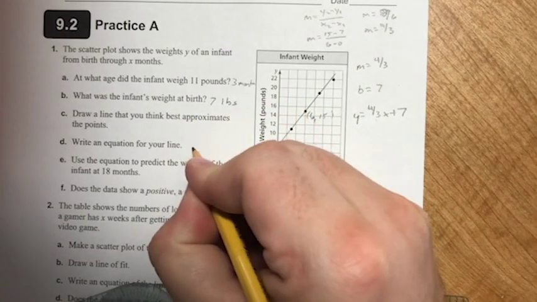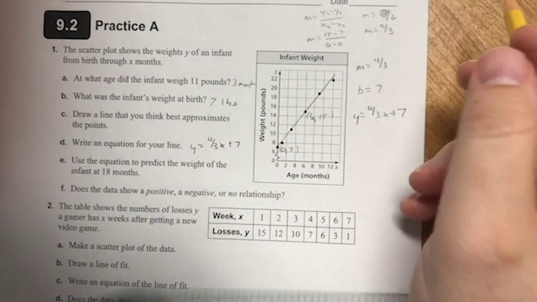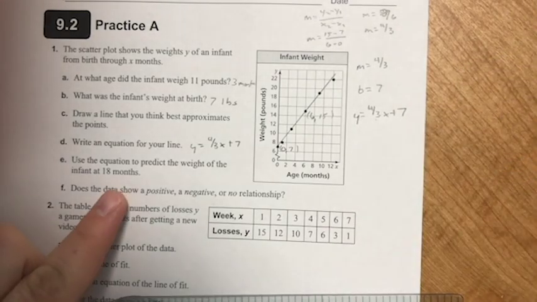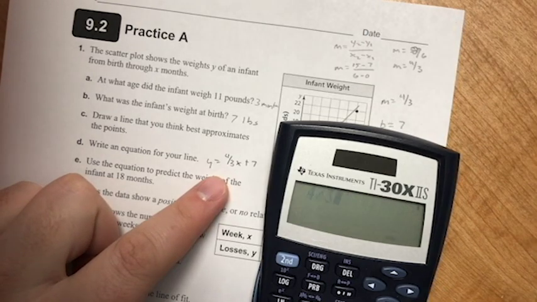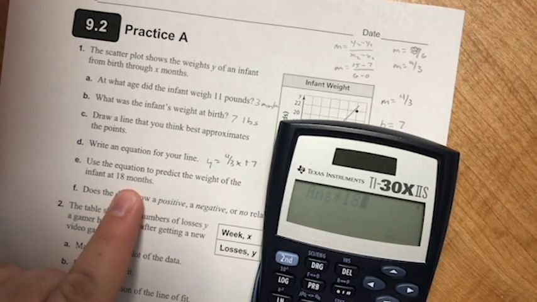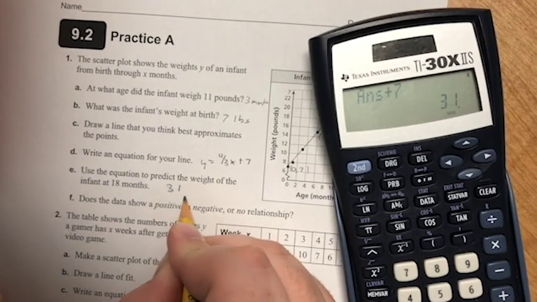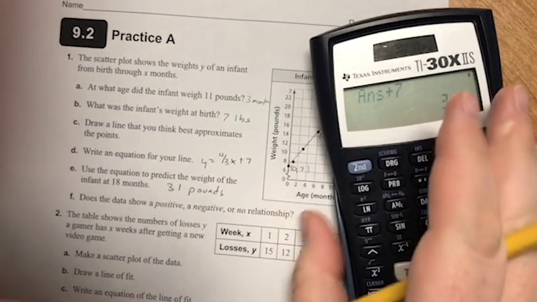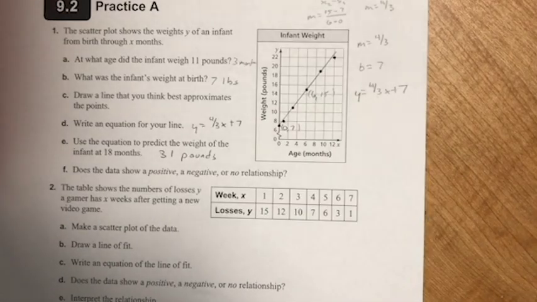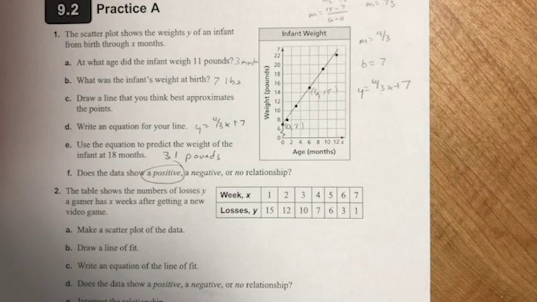All right, so we have y is equal to 4/3 x plus 7. It says use the equation to predict the weight after 18 months. Well, it's just a matter of plugging things in. So 4/3, we're going to multiply that by 18, and then we're going to add 7. And we can say that the child is going to be about 31 pounds. Okay? Does the data show a positive or negative or no relation? Well, as you can see, it's definitely positive.